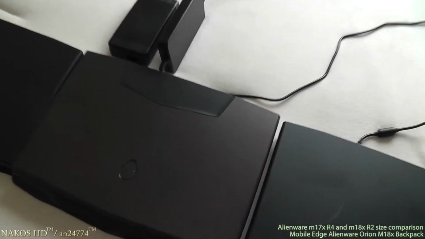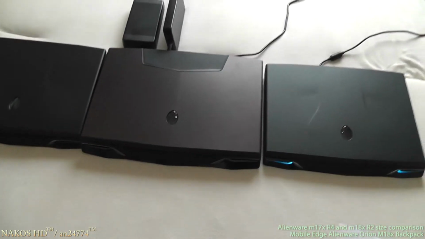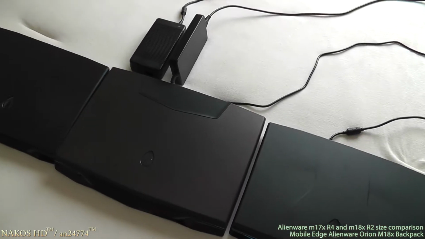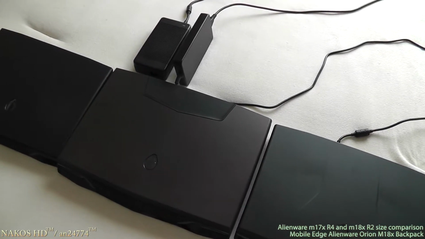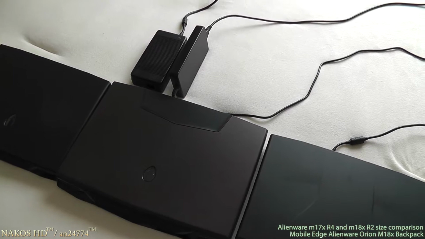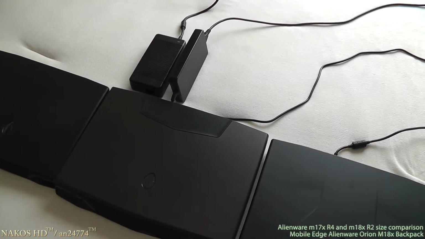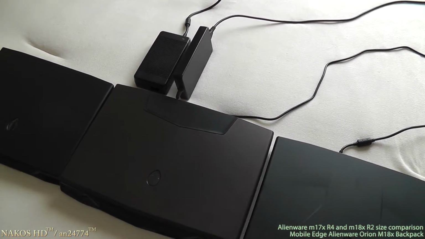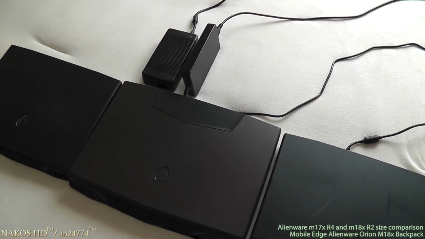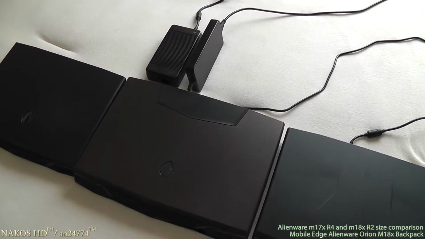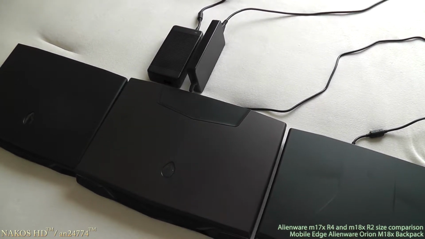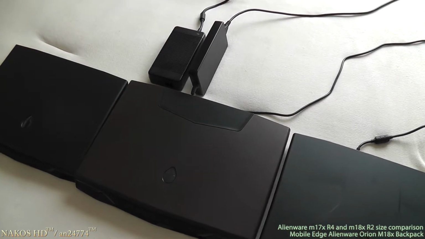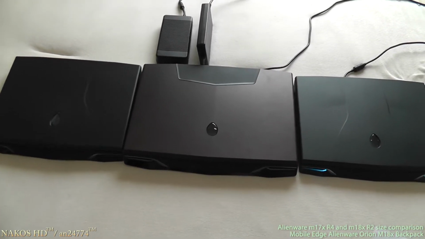For example, Battlefield 3 with this m18x with the two AMD HD 7970M video cards in Crossfire, I had everything maxed out in ultra with 1080p resolution. I had frame rates in the 50 to 70 range, so it was perfect.